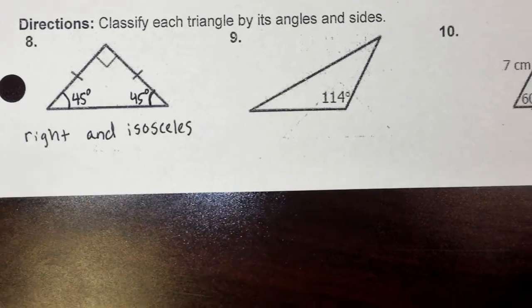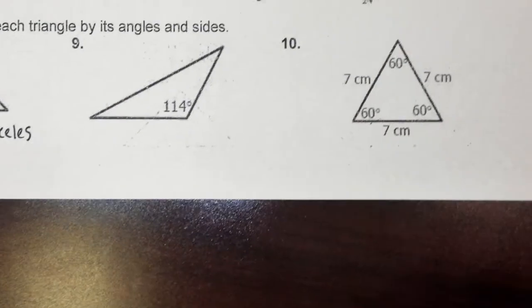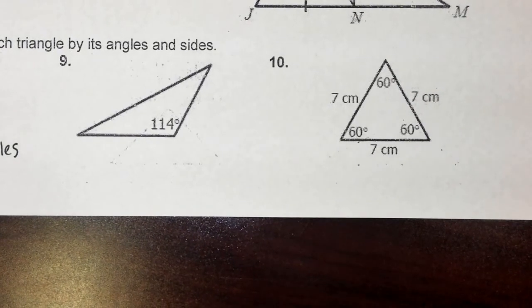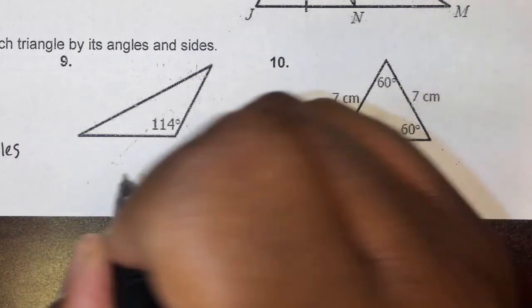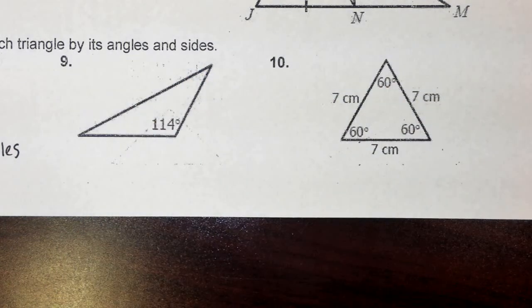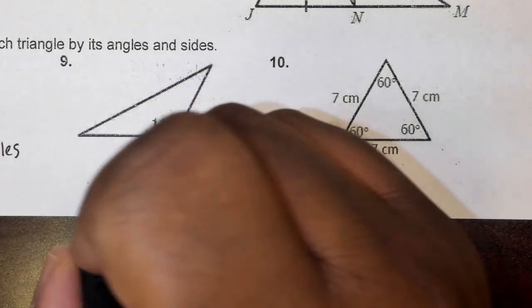Alright. I'm worried about something, y'all. Number 9. I don't even know who to call no more. Y'all throwing me under the bus. Go ahead, Victoria.